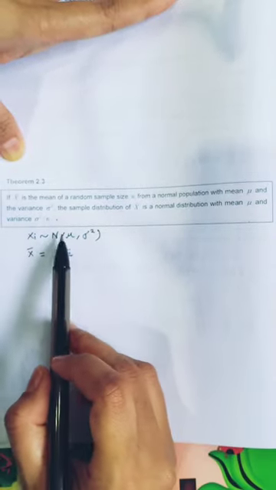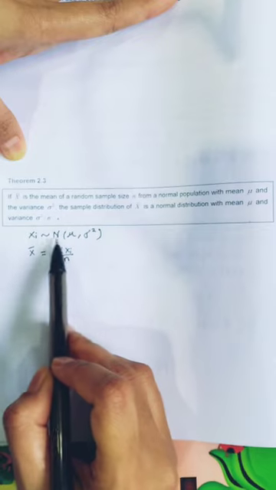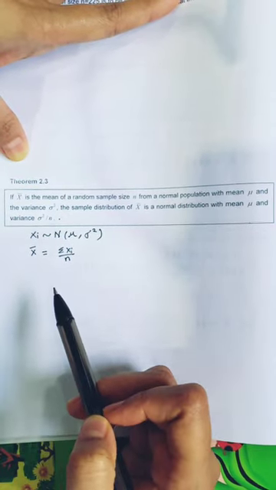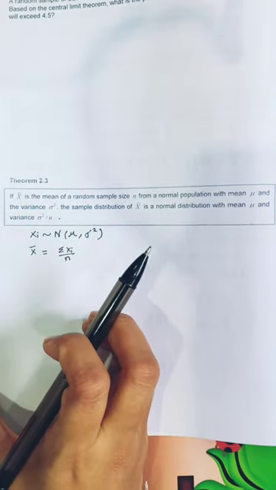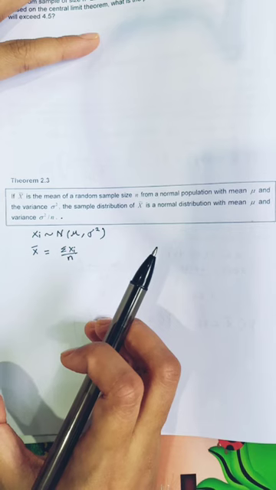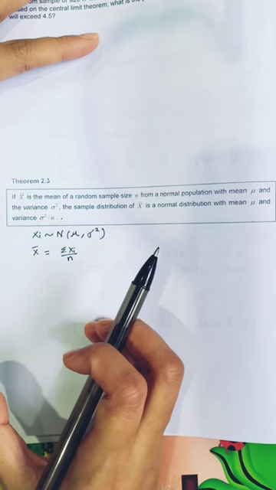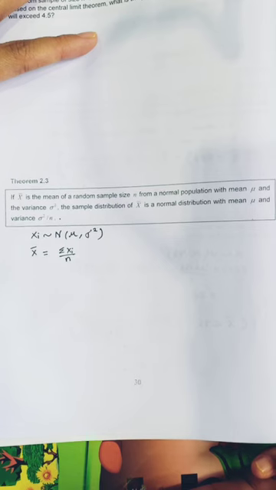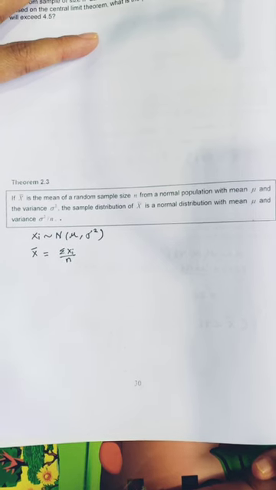Because x comes from the normal distribution, x bar is also normally distributed. How can we prove this? To prove this theorem, we should use the MGF technique that you have learned from chapter 1, the third technique.